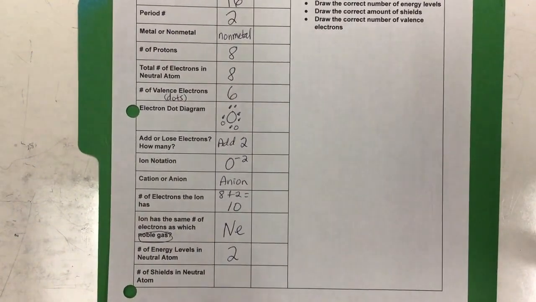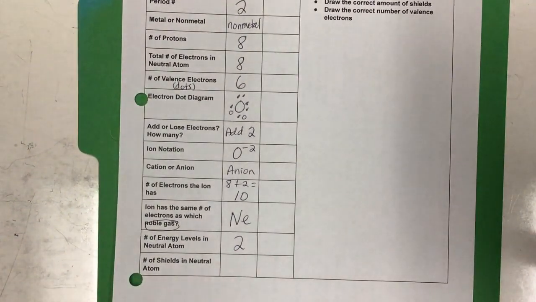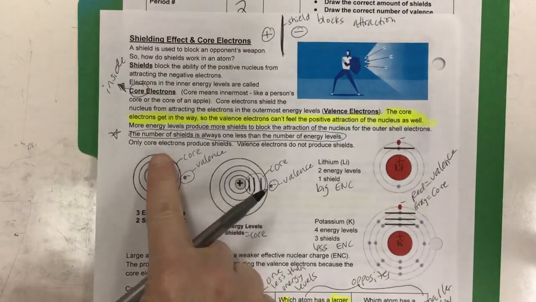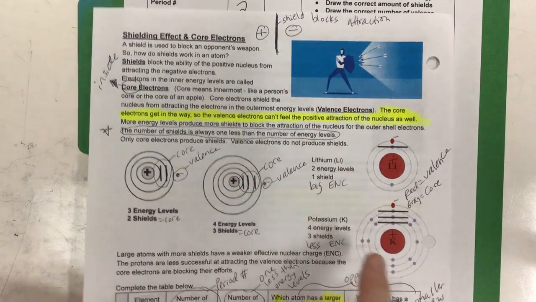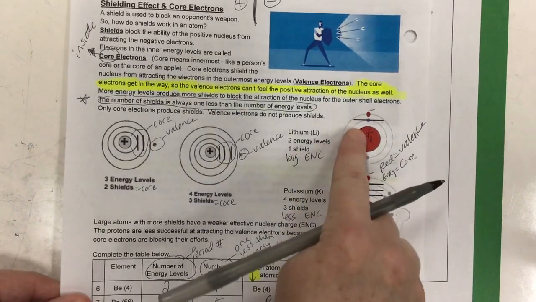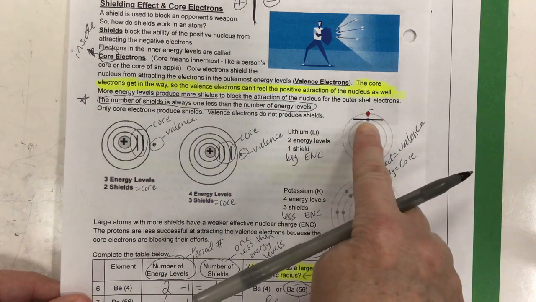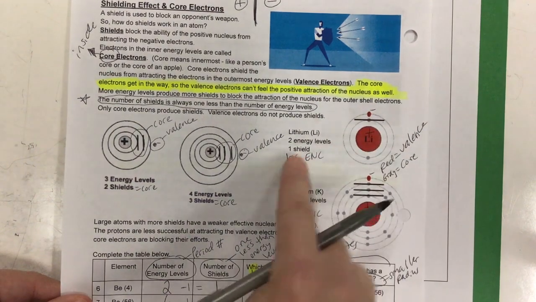Number of shields in the neutral atom. Well, we learned that the number of shields is always one less than the number of energy levels. And we talked about shields that get thrown up here. If you have 2 energy levels, only the inside level makes a shield. The outside level never does, so you'd only have 1 shield.